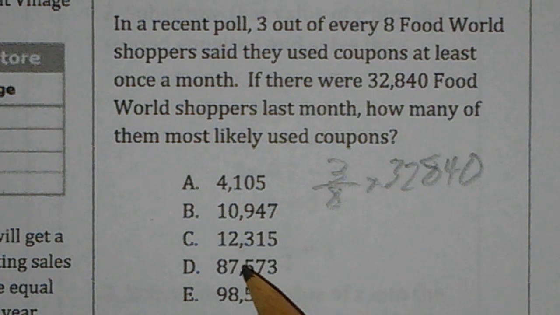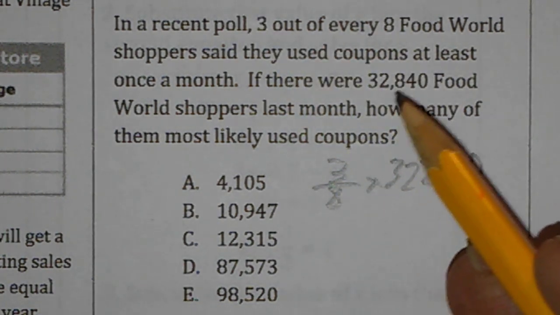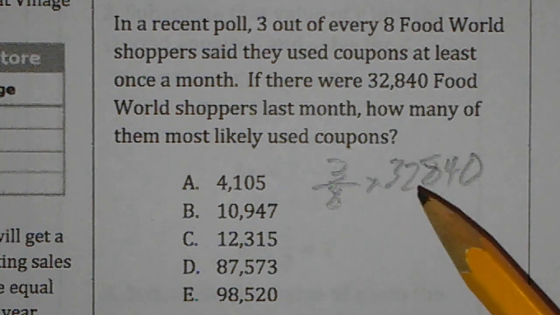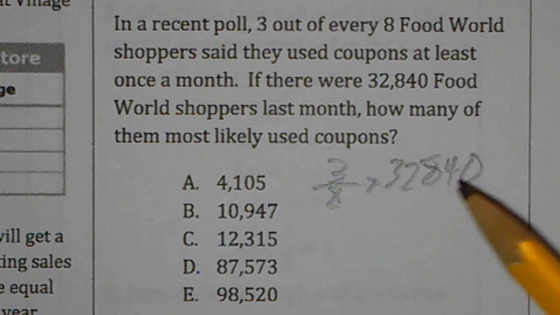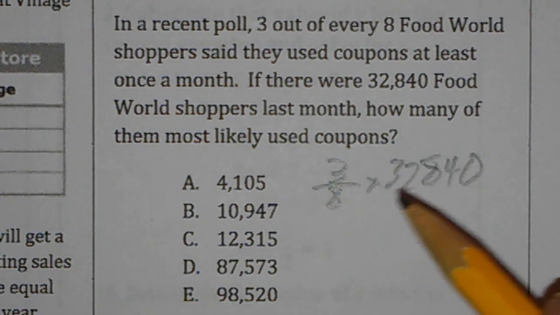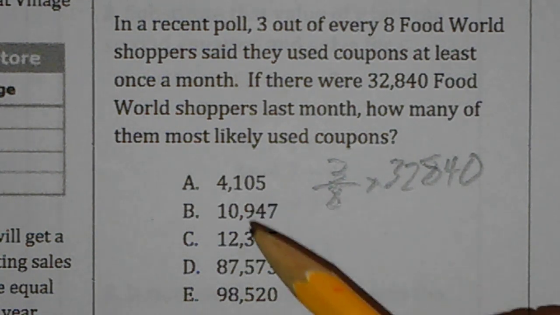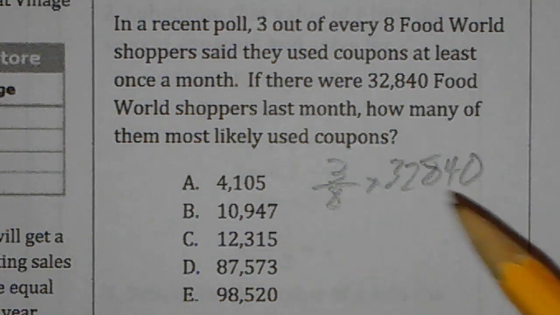Now, can these answers be correct? Well, these two are bigger than 32,000. How could there be more? 3 out of 8, and that's the total, 32,000. 3 out of 8 means 3/8 of that. It's got to be way smaller than 32,000. It's almost 4/8, which is a half. Half of 32,000 would be 16,000. So it's got to be somewhere a little bit less than that. Okay, it's one of these two. They're kind of close together.